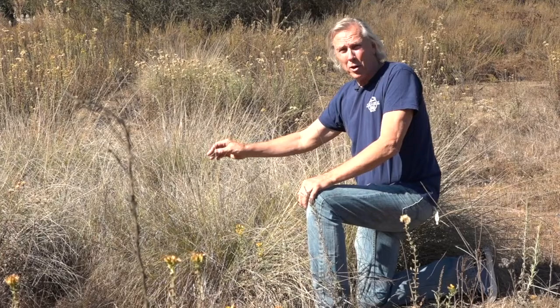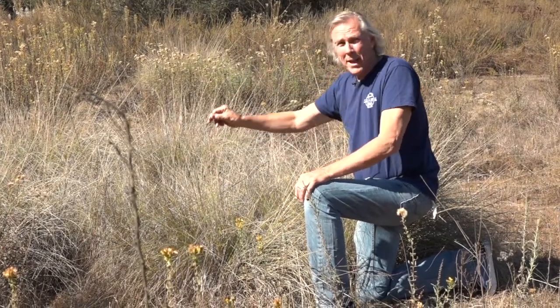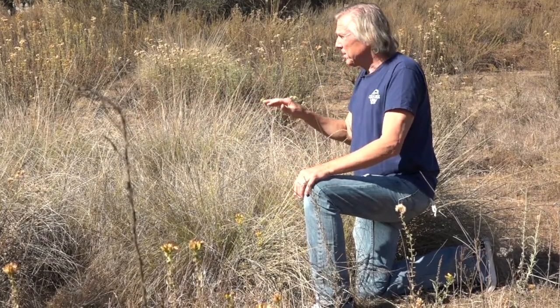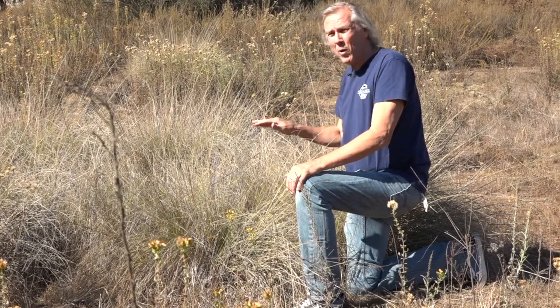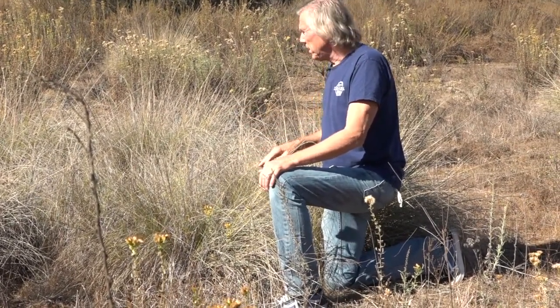One of the interesting things about this plant in terms of Native American culture is they would use these little stemmy type things here for their baskets. So this is very special. It doesn't appear everywhere. It needs a little more water than the typical non-native grass, so it's pretty restricted in its distribution or where you find it.